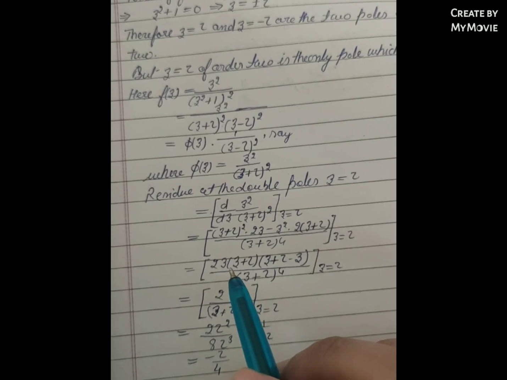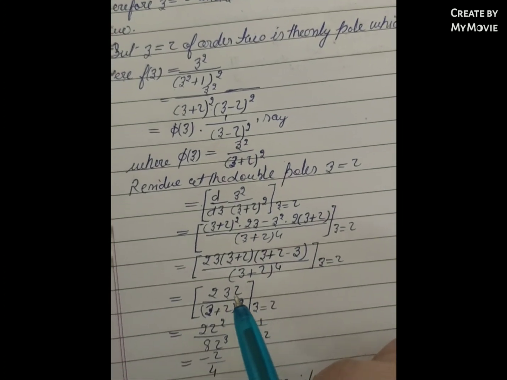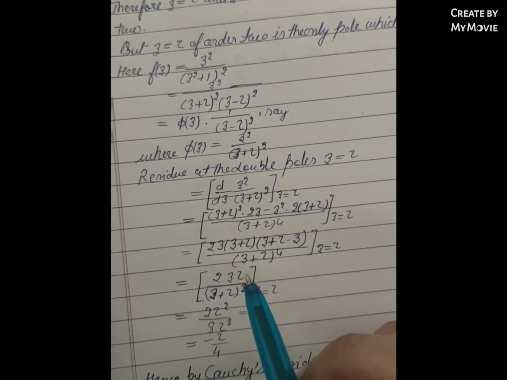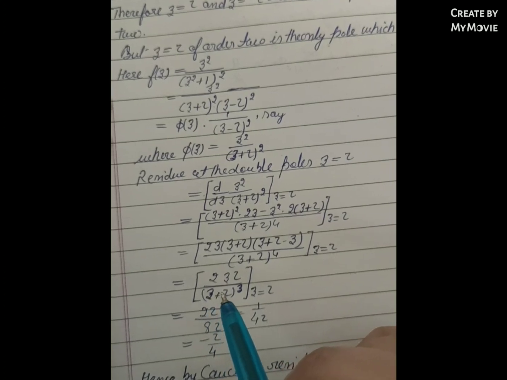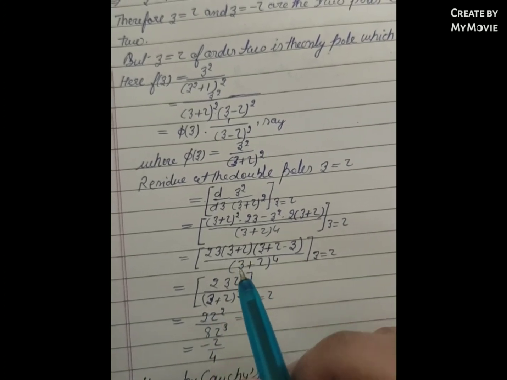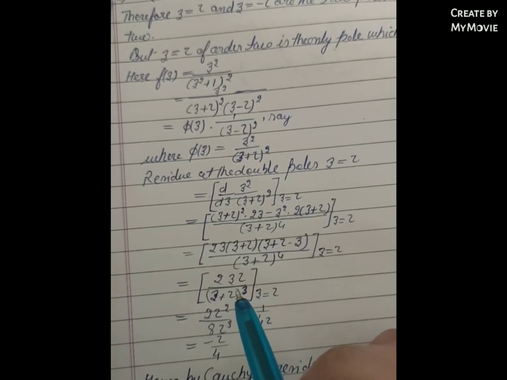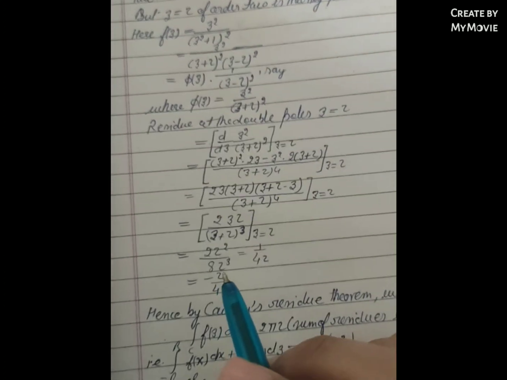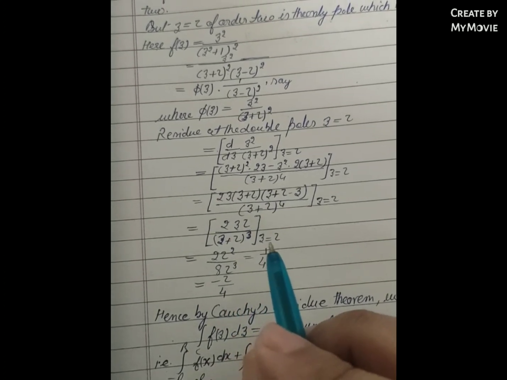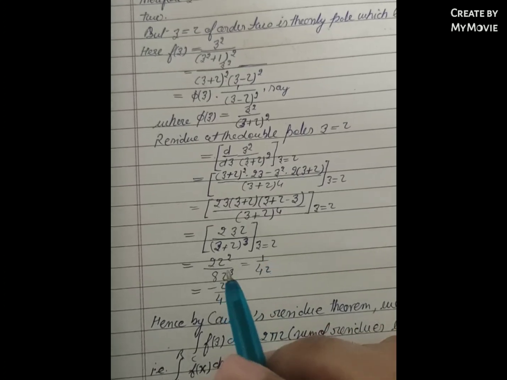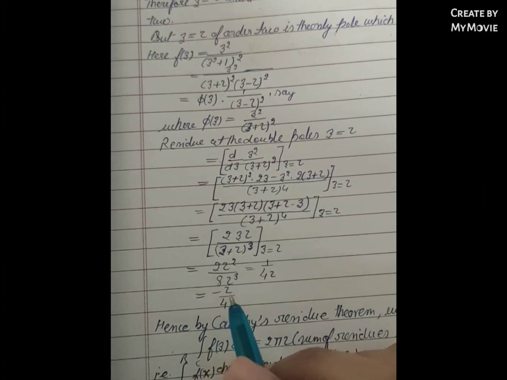So 2z iota over (z plus iota), we cancel out with this (z plus iota), we remain with (z plus iota) raised to power 3, where z is equal to iota, 2z squared upon 8z cubed, substituting z is equal to iota, so it is equal to 1 upon 4 iota, which equals minus iota upon 4.